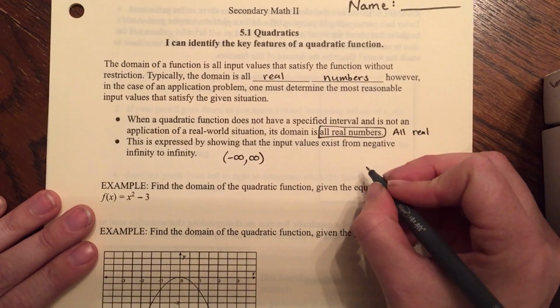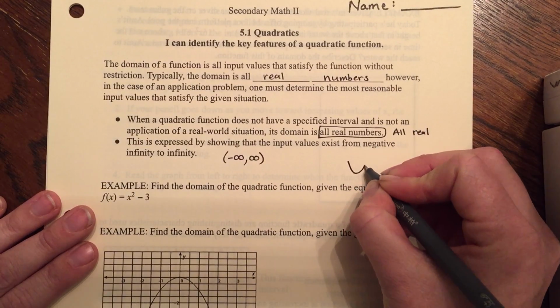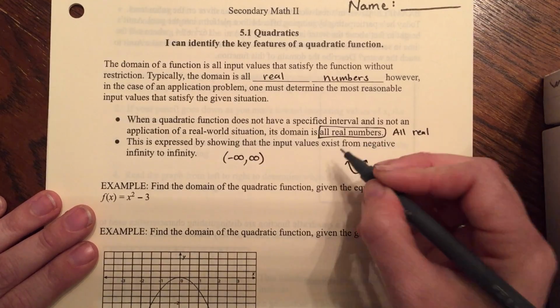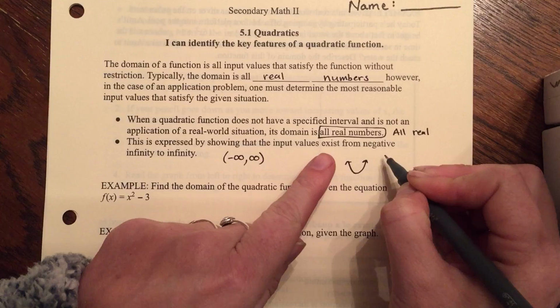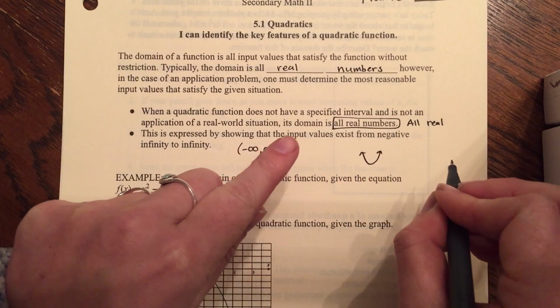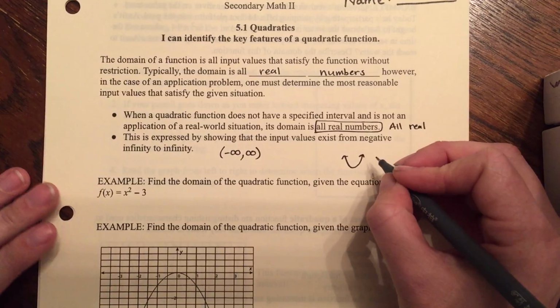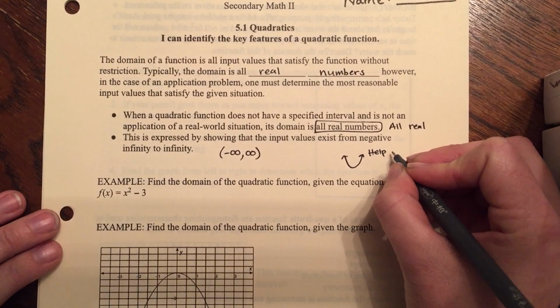Just so you know, to help you remember, if it is all real, one way to remember is if there are arrows on your graphs that are saying that it's going to continue outwards, that means I can plug in any x and all my x's would continue to be true. This will be negative infinity to positive infinity.